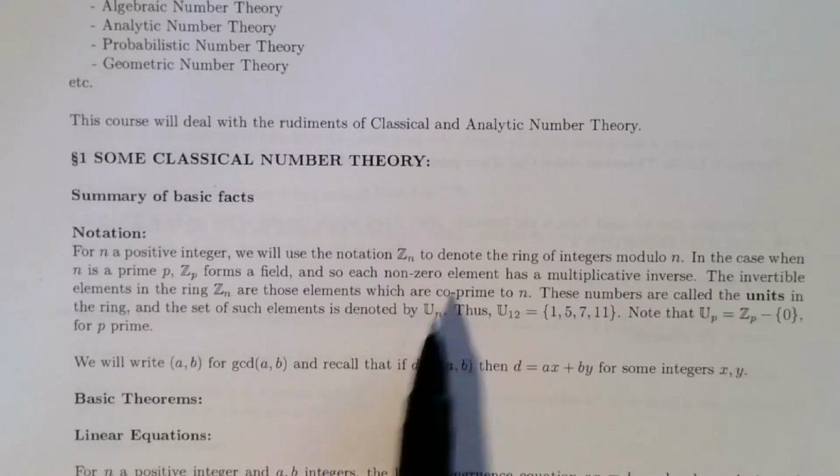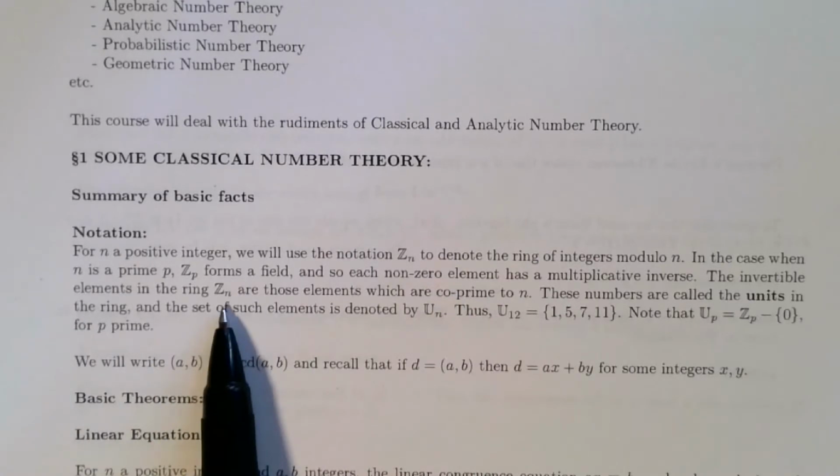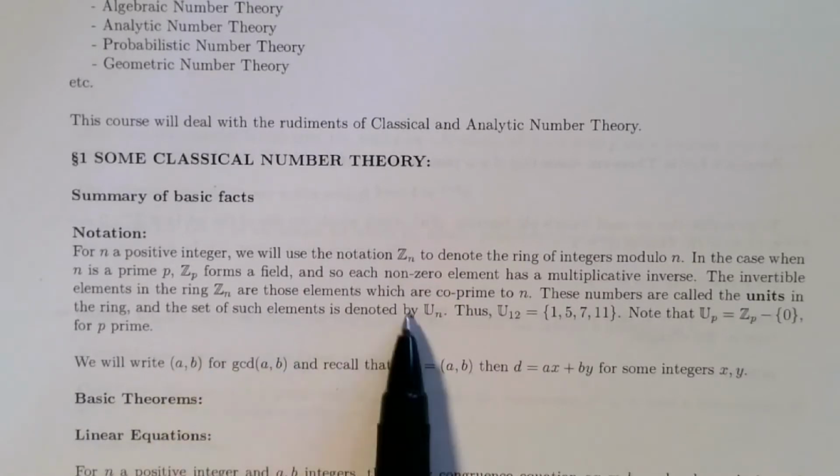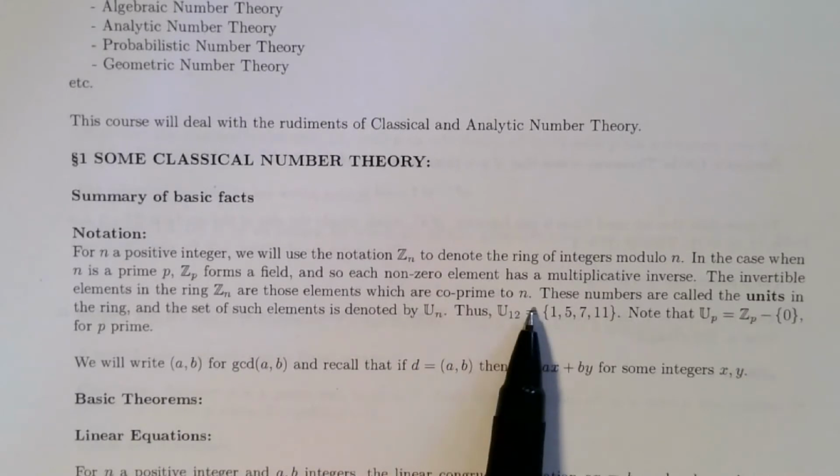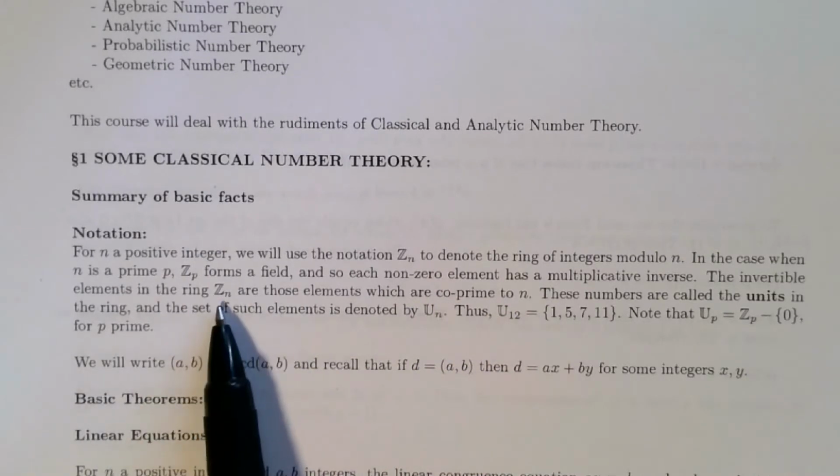The invertible elements in the ring Z_n are those that are coprime to n. So for example, if you've got Z_6, then the elements in Z_6 which are invertible are only of course 1 and 5, because 2, 3 and 4 are not coprime to 6.